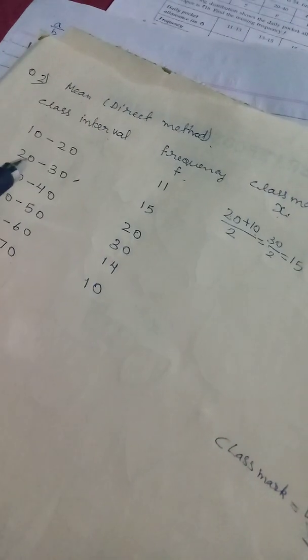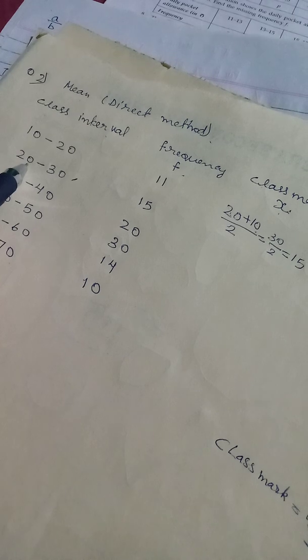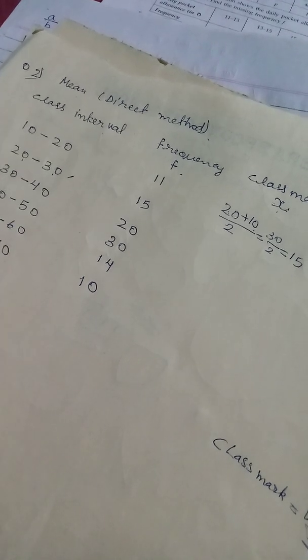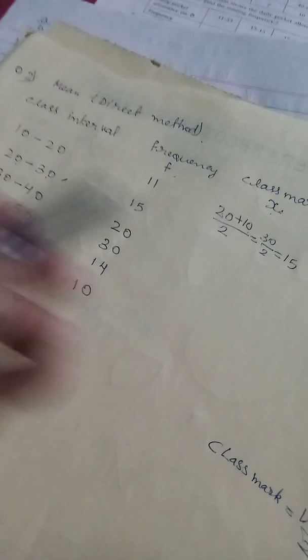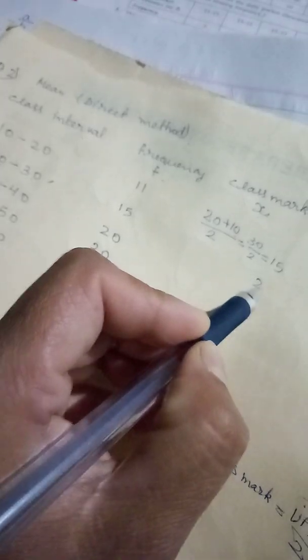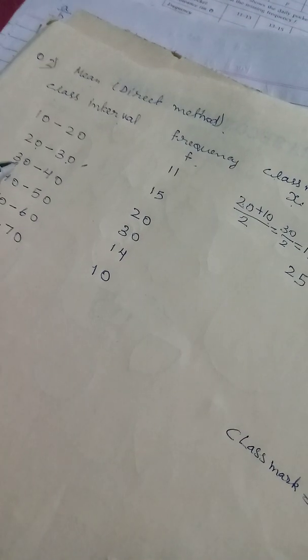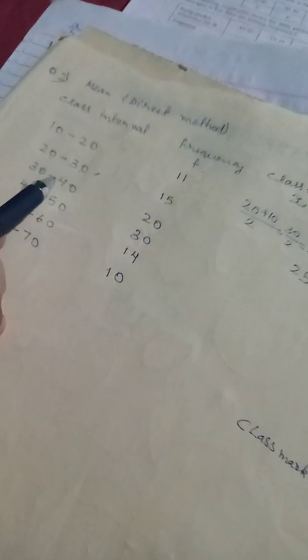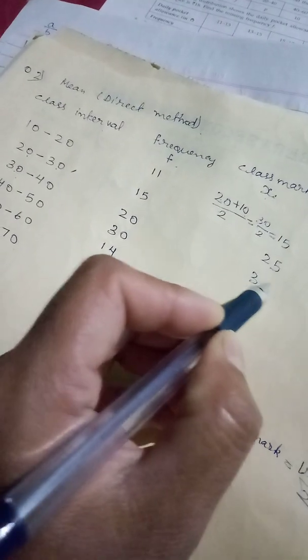Same way, here also 20 plus 30, we will get 50. 50 divided by 2, we will get 25. Same way, or in another way you can simply see what is the middle number between 30 to 40. So it will be 35.